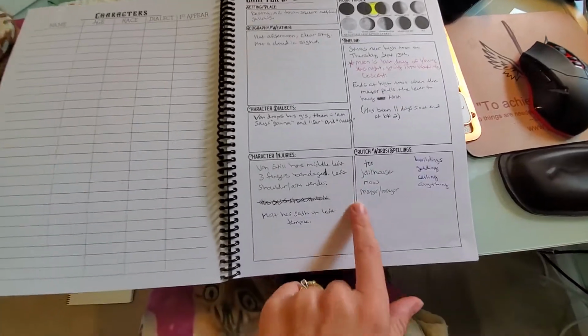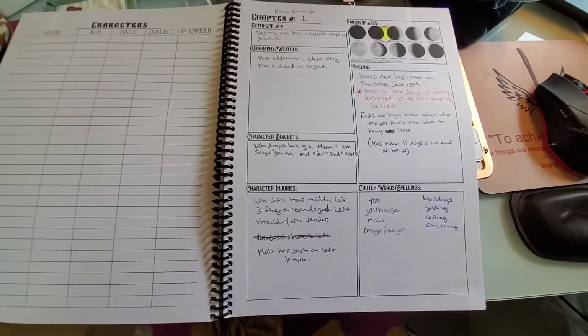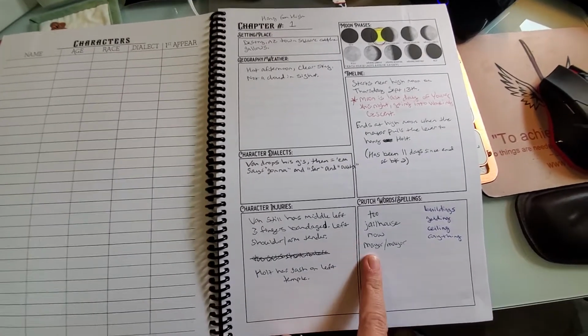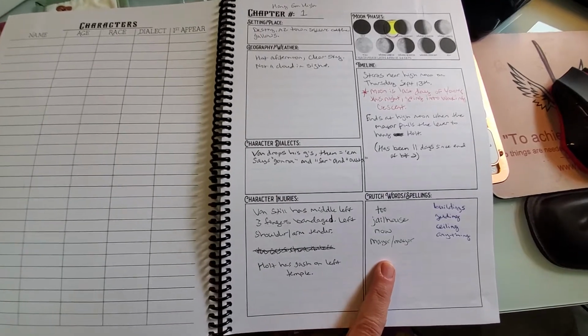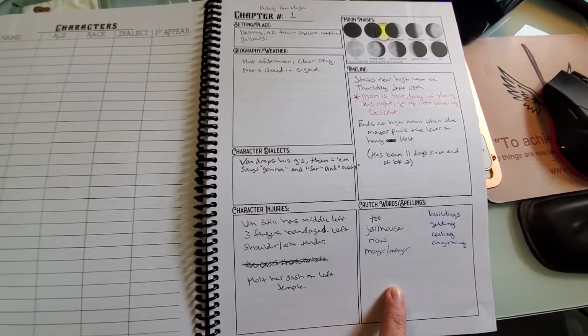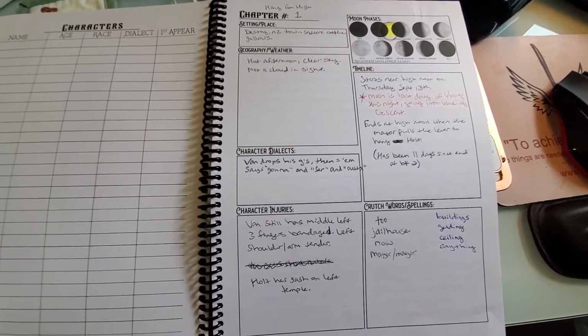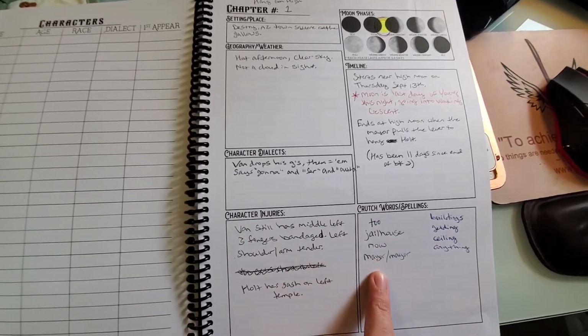So I also like to color code things. It helps it stick out a little bit more for me. Crutch words, those are the ones that you find yourself repeating all the time. So for me, it's like still, just, finally, slammed. I like to use that one a lot. So I'll write those in green here.